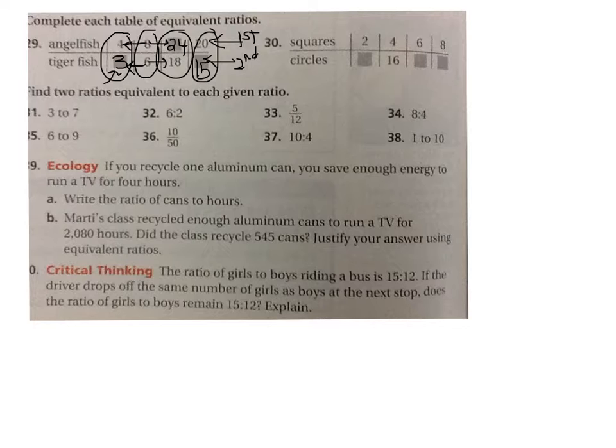Because some terms will not always go into the other terms. If that happens, let's say that they only gave you 24 to 18 is equivalent to 20 over something. But 24 doesn't go into 20. Can I use cross multiplication? Can I say 18 times 20? Which would be what? 360. 360, and then divide it by 24?